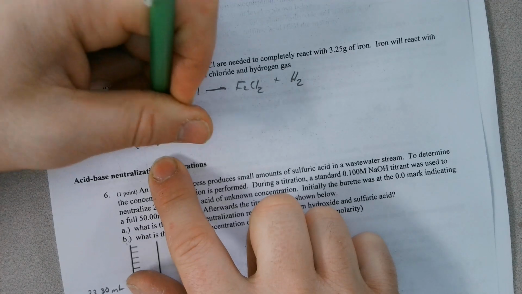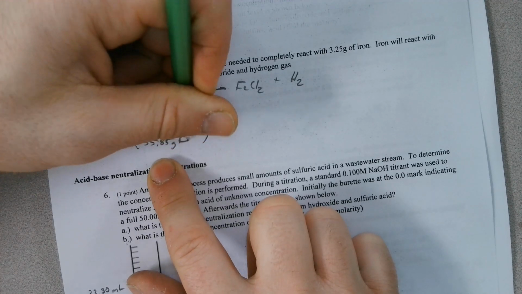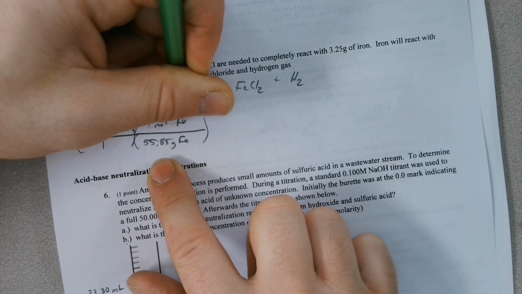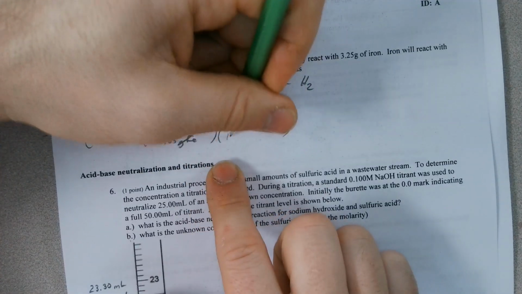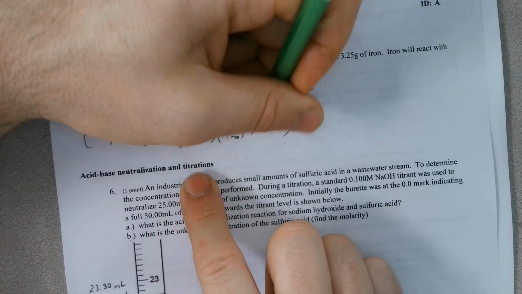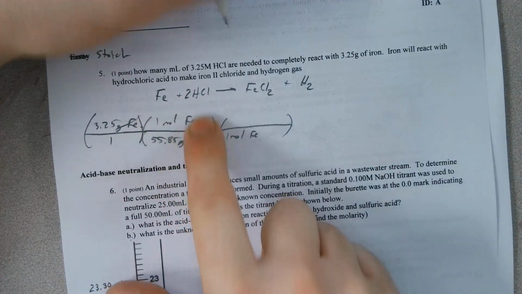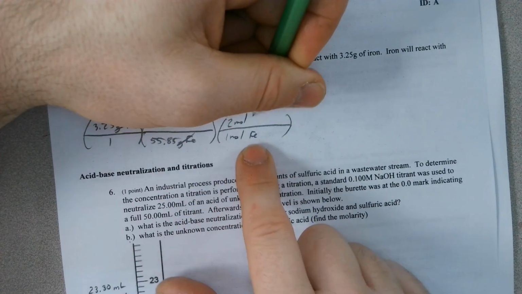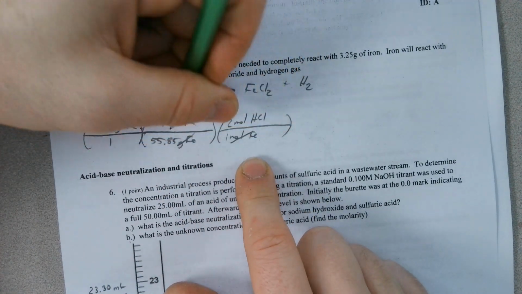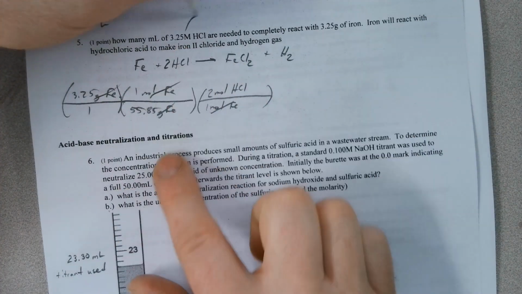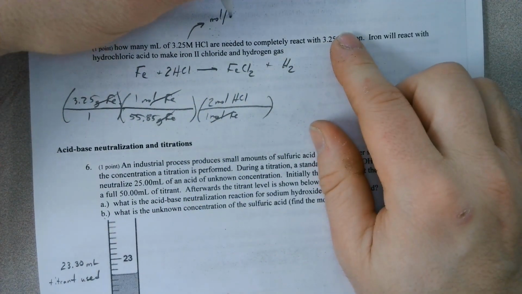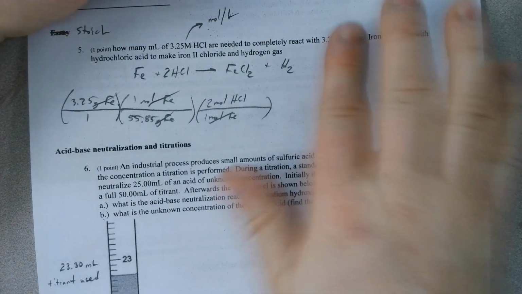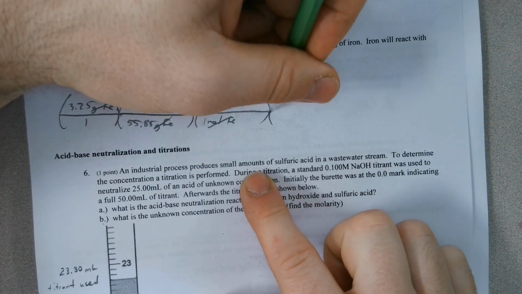There's 55.85 grams of iron per 1 mole of iron. There goes grams. For every 1 mole of iron, I need to use 2 moles of hydrochloric acid. Now, molarity means moles per liter, so the orientation of this is going to be important.